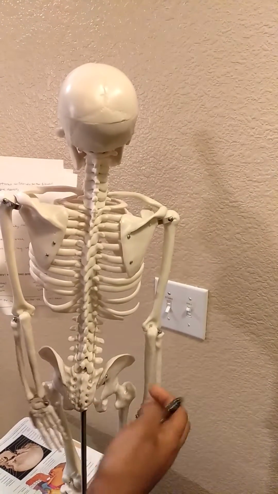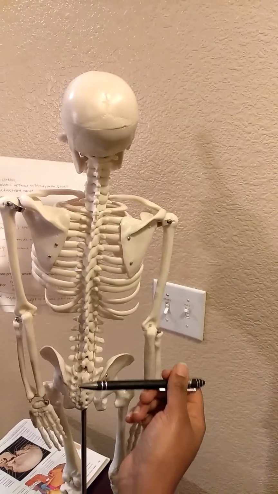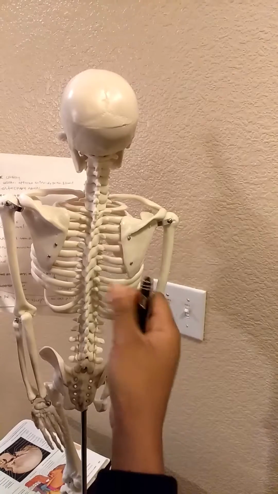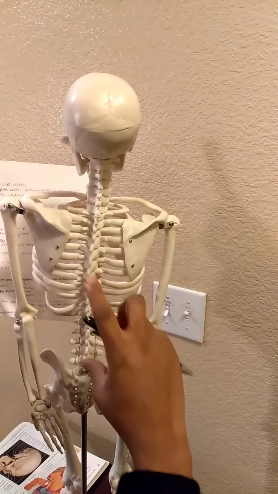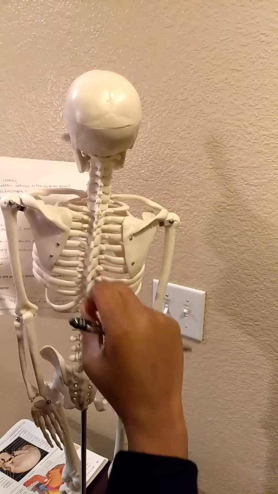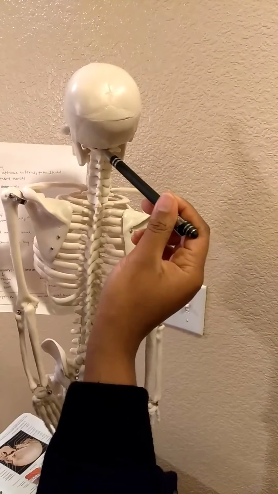The cervical vertebrae. State how many cervical vertebrae we have. The cervical vertebrae number 7. There are 7 cervical vertebrae, and this is the atlas right here.